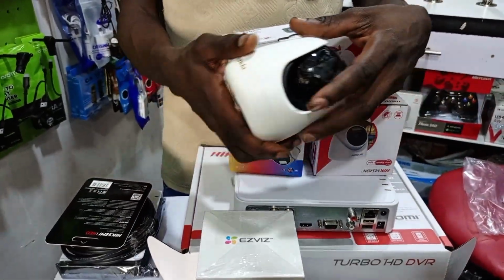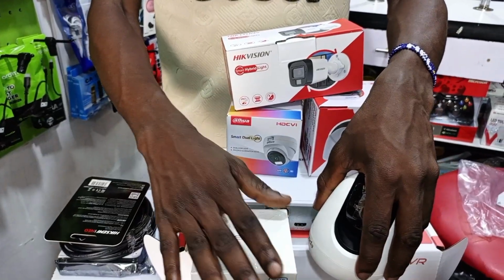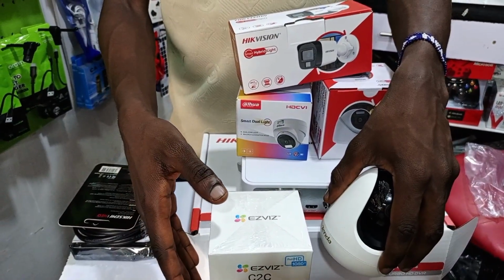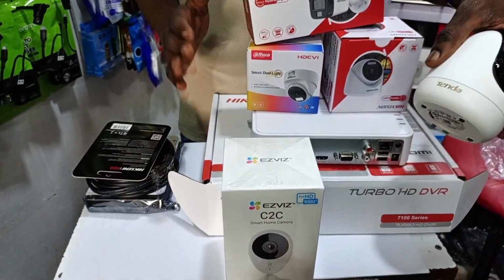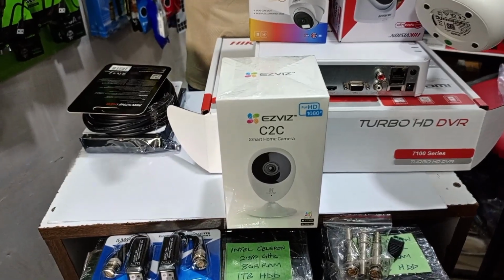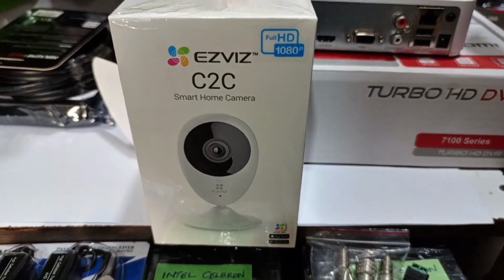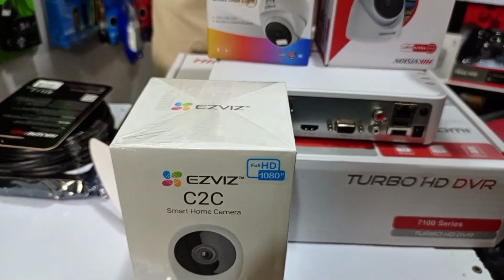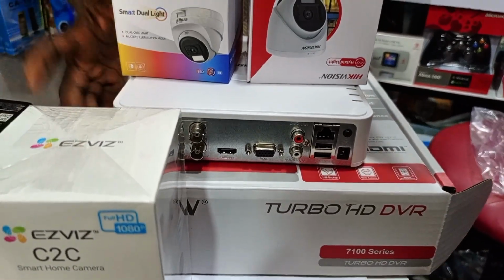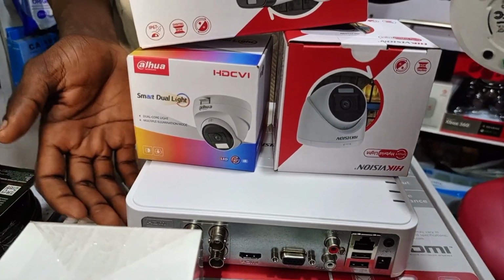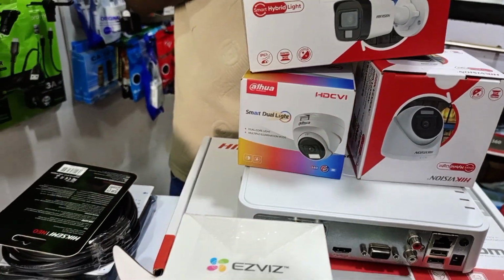The only difference is use standalone cameras when you need maybe 2 or 3 cameras, but for these DVR cameras, when you want to install so many cameras or you want to install cameras in a big building or a very large compound, you'll go for this. It will be way cheaper than installing the standalone cameras.